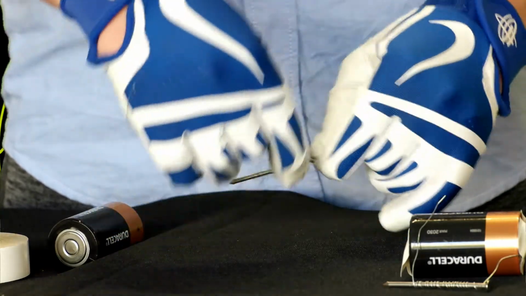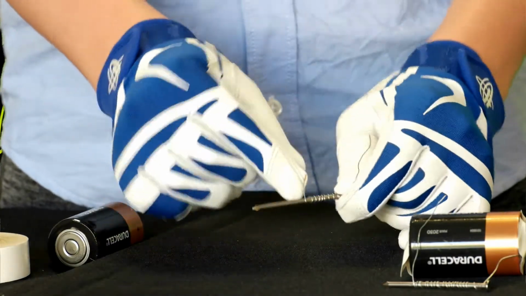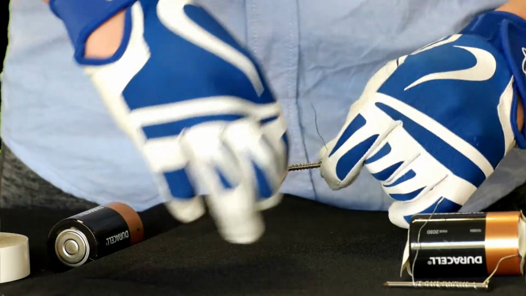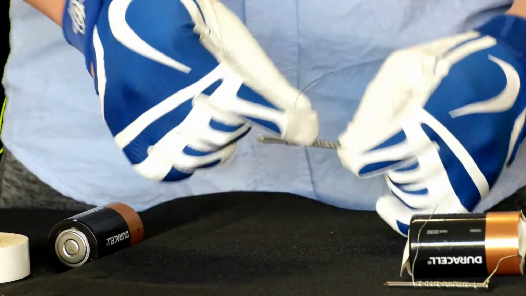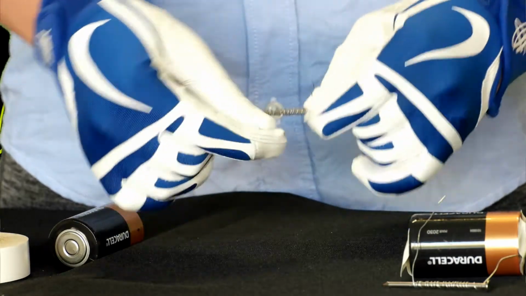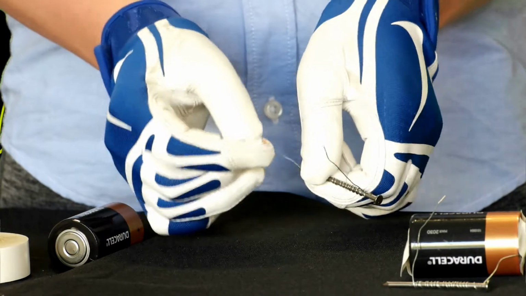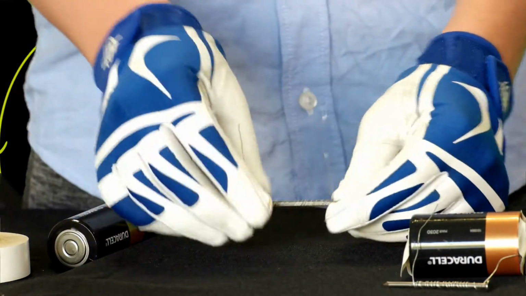So even if you have little mistakes, just try to fix it, like what I just did. I had a mini mistake, you probably couldn't see it. But you just continue to wrap it until you get a majority of the iron nail covered, and you wanna have almost equal size on both sides at the same time. Okay, yeah, it's about equal now.